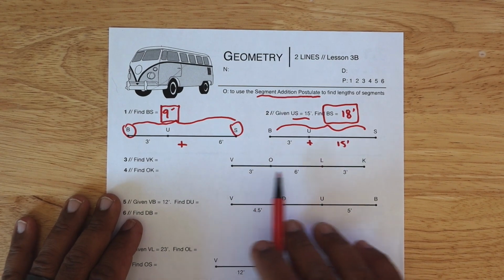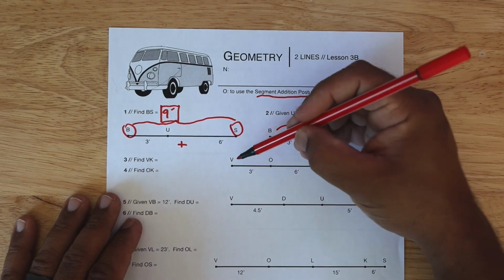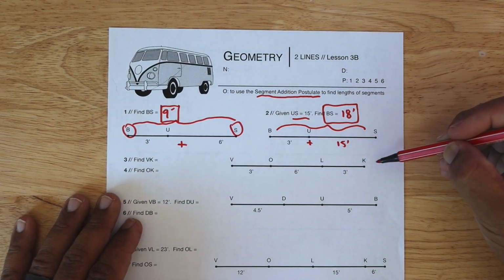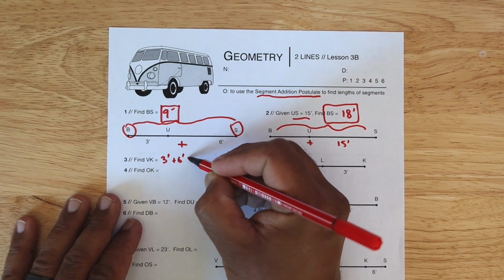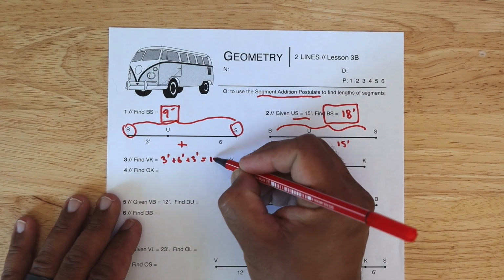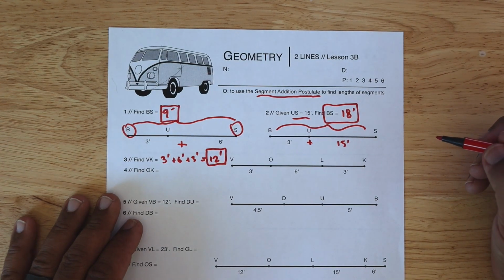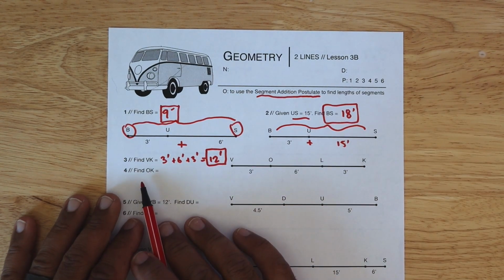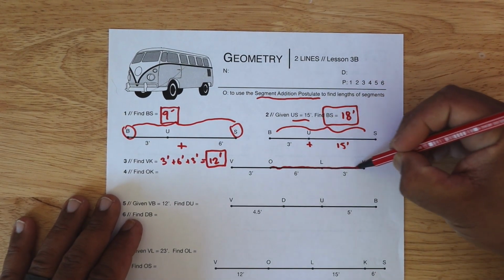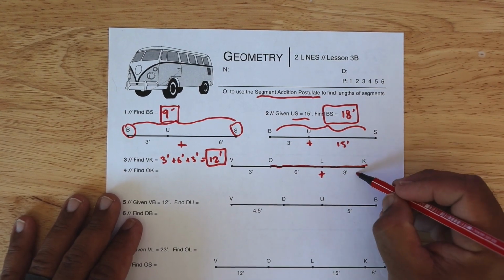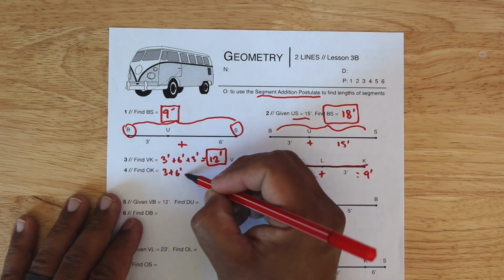Okay, now we have segment addition, but we have 3 different parts going on instead of 2. Number 3, find VK. V to K is the entire distance. So that's 3 plus 6 plus 3. So 3 feet plus 6 feet plus 3 feet equals 12 feet. Okay. Speaking of OK, we're going to find OK. So O to K, this distance right here, so that's 6 plus the 3 equals 9 feet. So 3 plus the 6 gives me 9 feet.